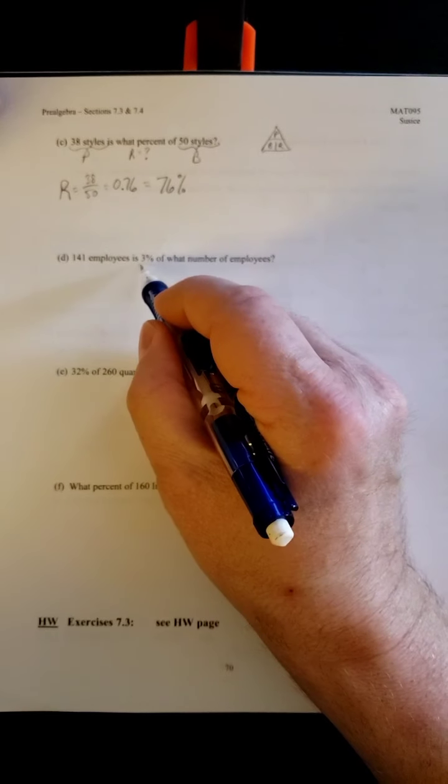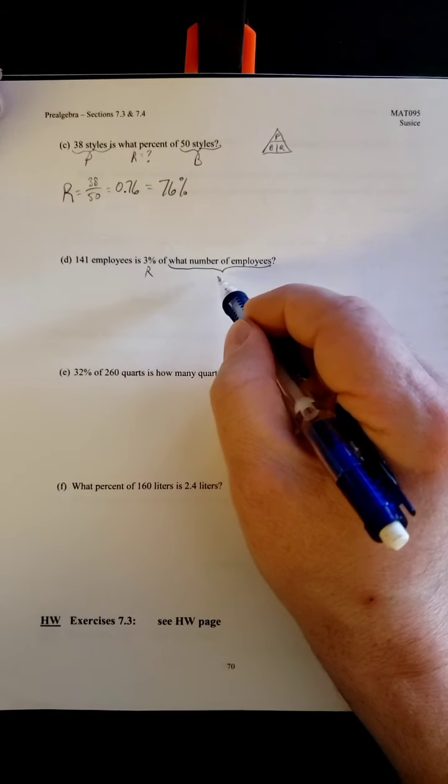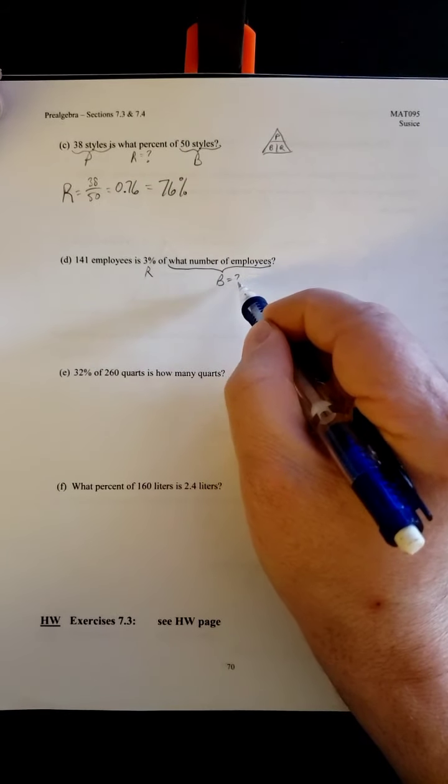So we got 3%. So there's our R of what number of employees? So that's our base.